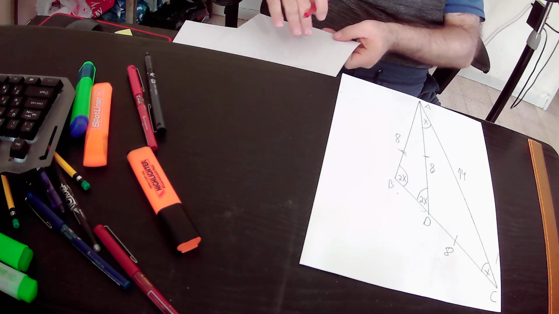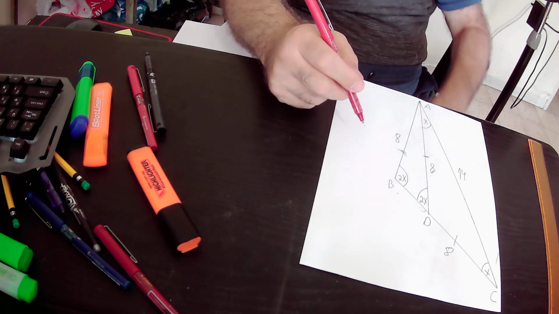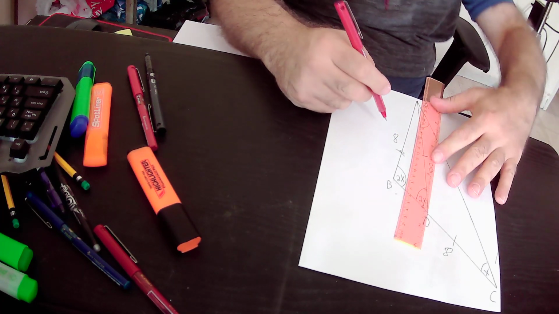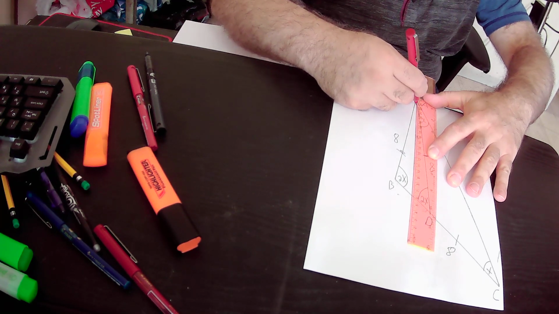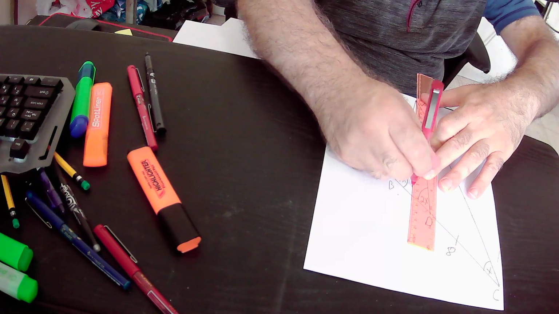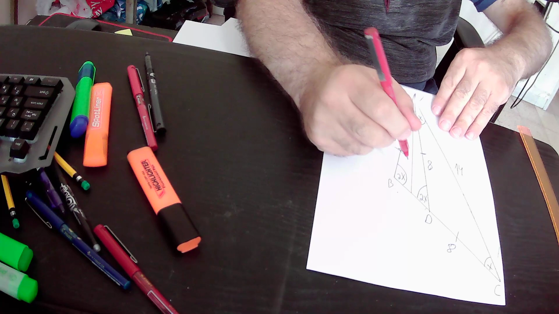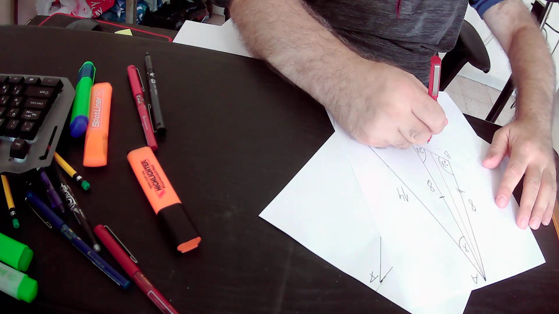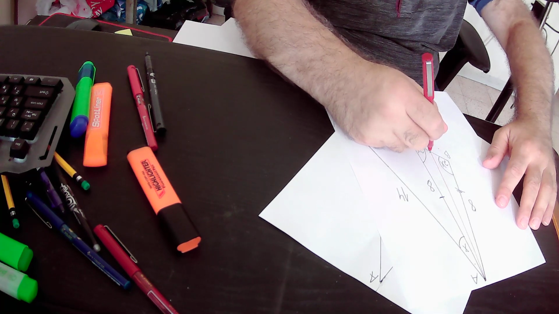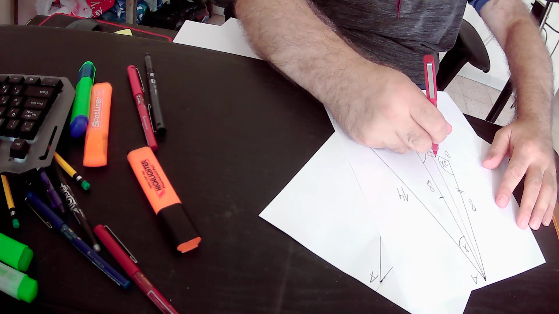So if we draw from point A the height to the base BD, first of all we will define the touching point between the height and the base BD as point E. The height always creates 90 degrees with the base, so this angle is 90 degrees and this angle also equals 90 degrees.